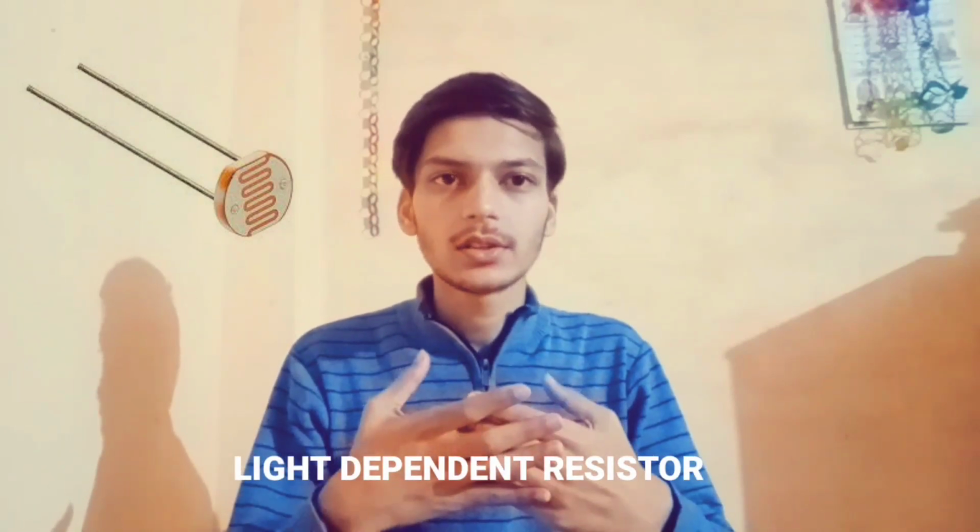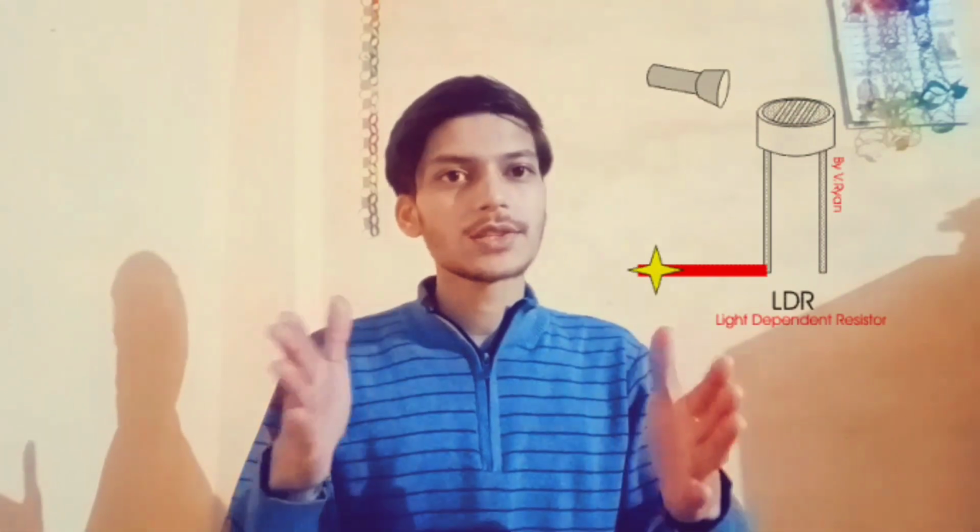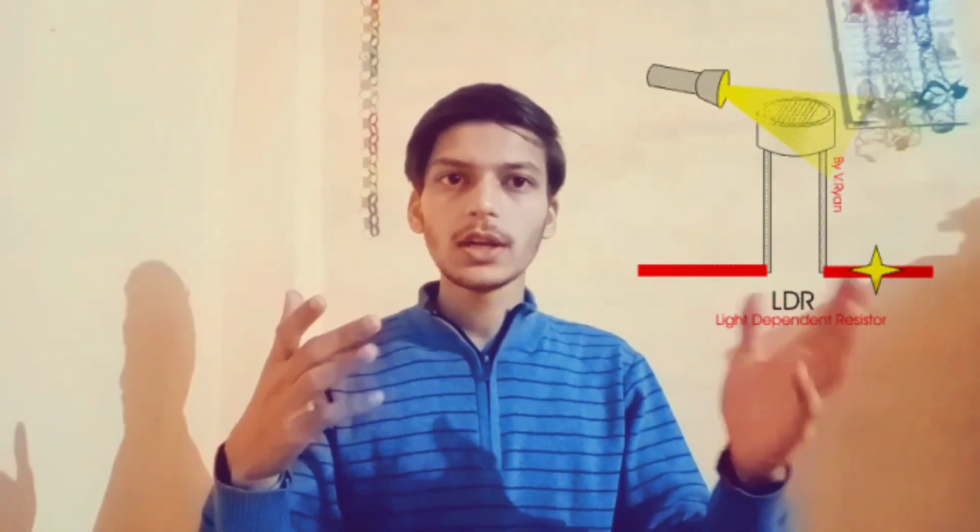So LDR, the full form of this term is light dependent resistor. By the name you can easily guess that this must be a resistor. What is a resistor? A resistor is something that opposes the flow of current, right? So how is light related to this? An LDR is a device that works on the principle of photoconductivity. The resistance of that device depends on the intensity of light.